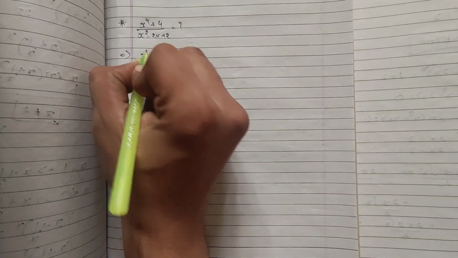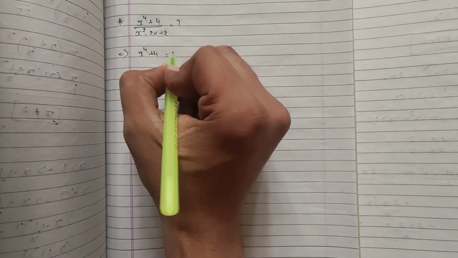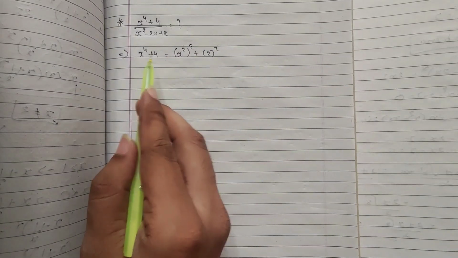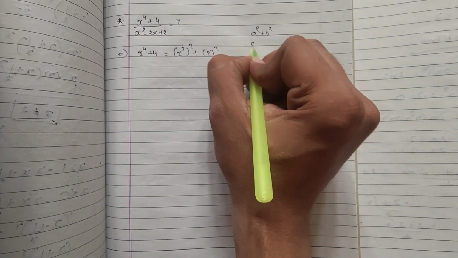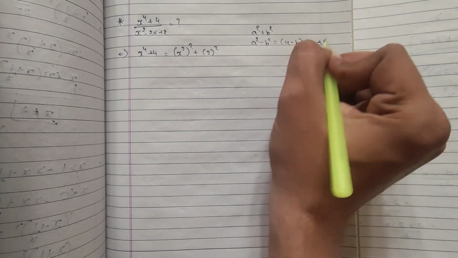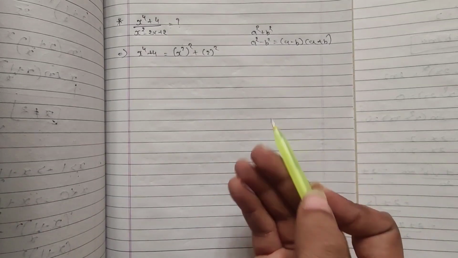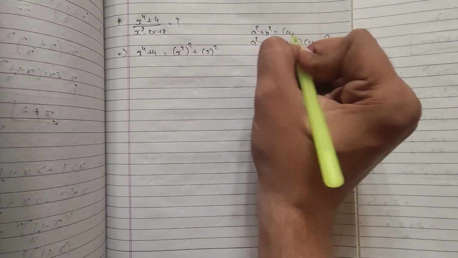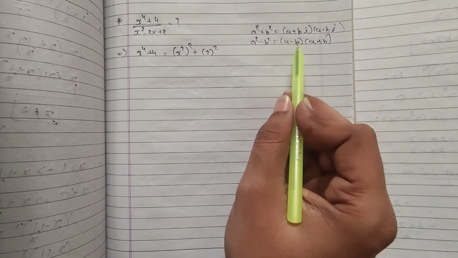So first of all I have x raised to 4 plus 4, right? I can write this x raised to 4 plus 4 as (x square) whole square plus 2 square, right? Agree? Normally we see that if I have a square plus b square, there is no real factorization of a square plus b square, but if I have a square minus b square, then I can write this as (a minus b) into (a plus b), right? But if I want to write a square plus b square in factor form, is it possible? Yes, the answer is yes. How? I can write this as (a plus bi) into (a minus bi), right? I have to write it in complex form because it doesn't exist in real form.